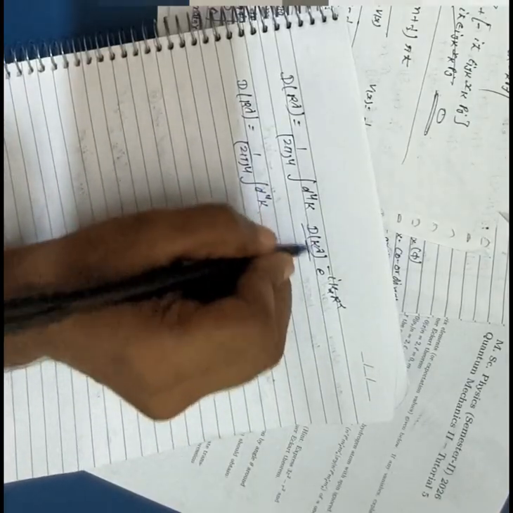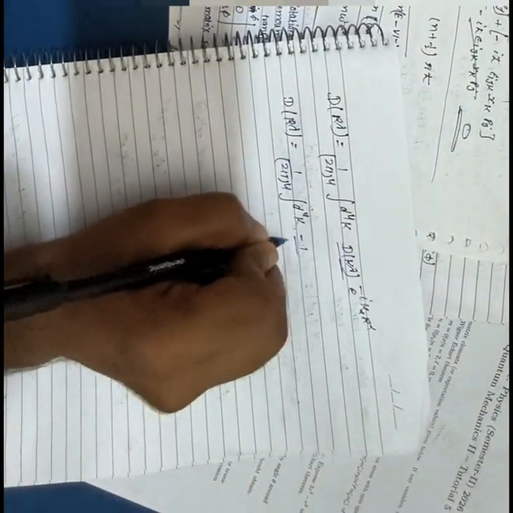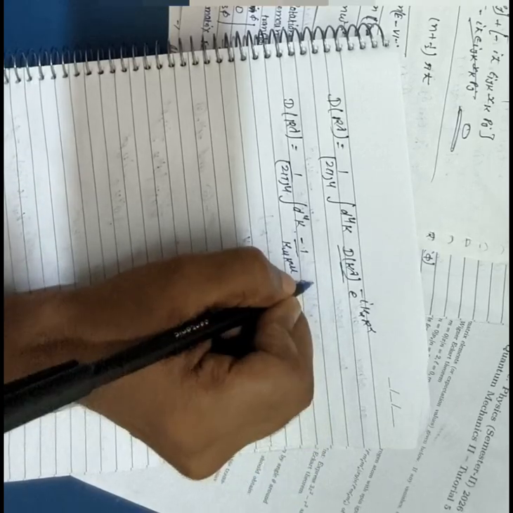What was the value of D(k_λ)? That was minus 1 upon k_μ k^μ times e^{ikr}.